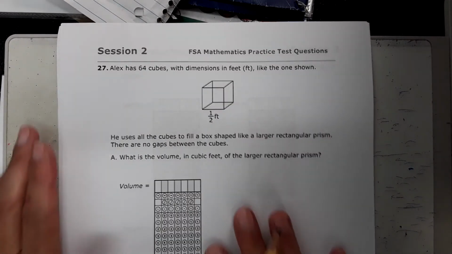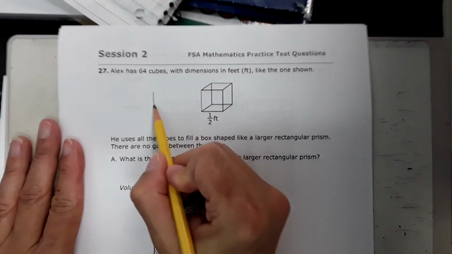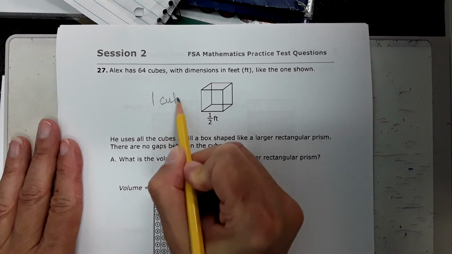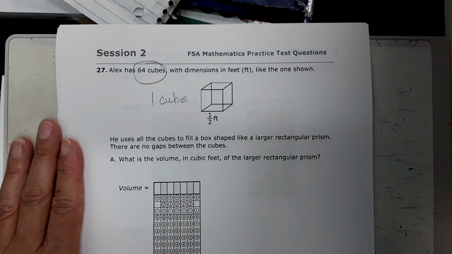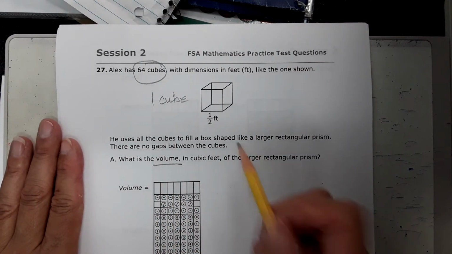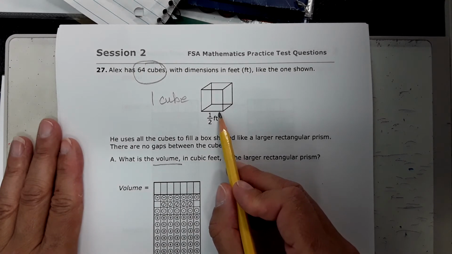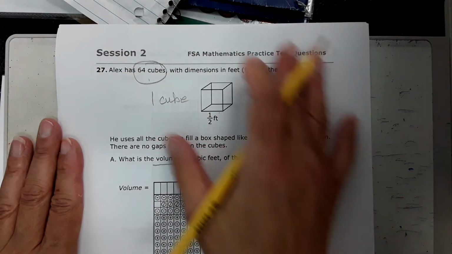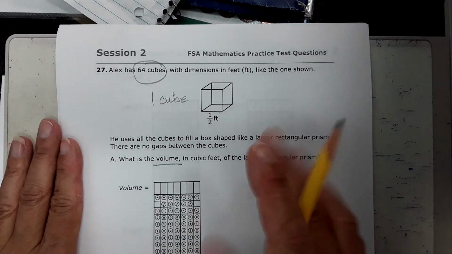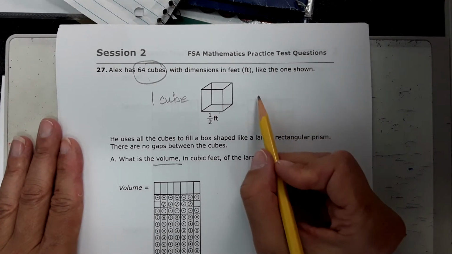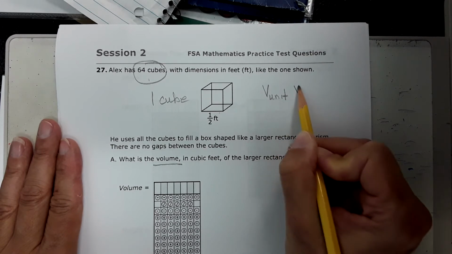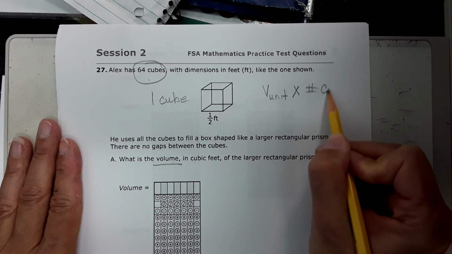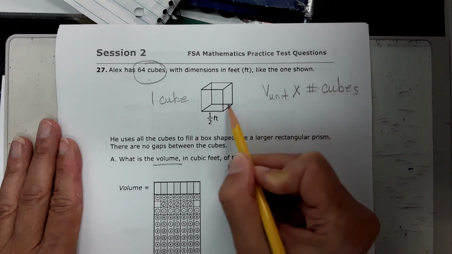All right, here we go with some volume. This represents 1 cube. And they're telling you you have 64 of them. What they want you to do is find the volume. This is only one of the cubes. You have 64 of these, so imagine it. One way to find volume is to find the volume of the unit cube and multiply it by the number of cubes that you have. The unit cube is this one little one.